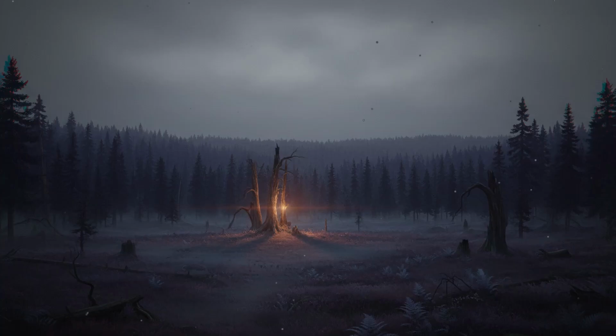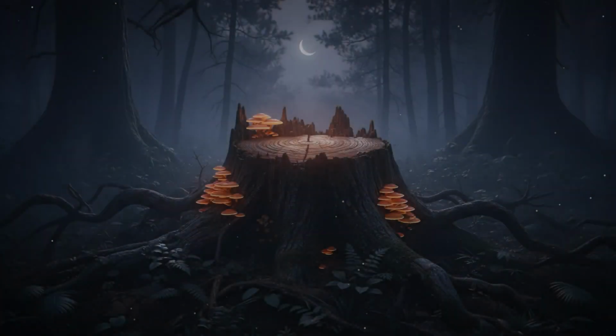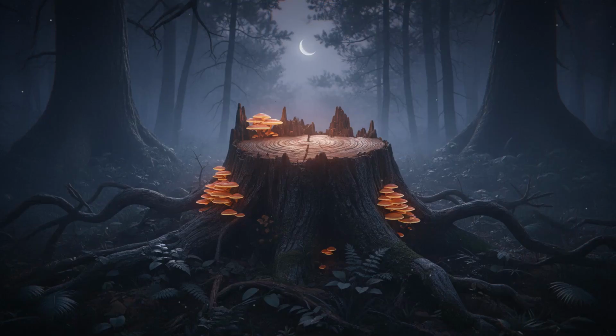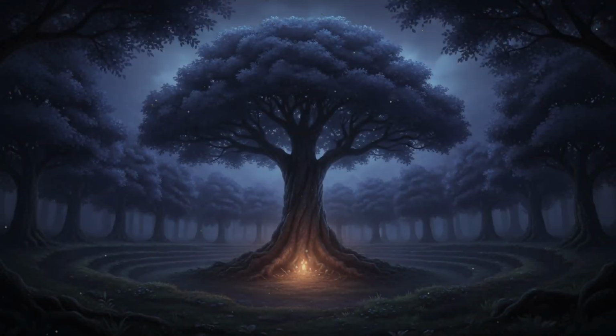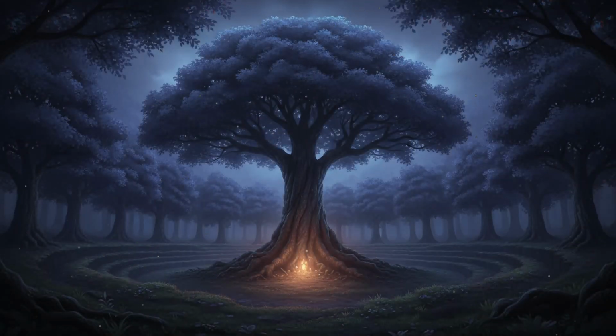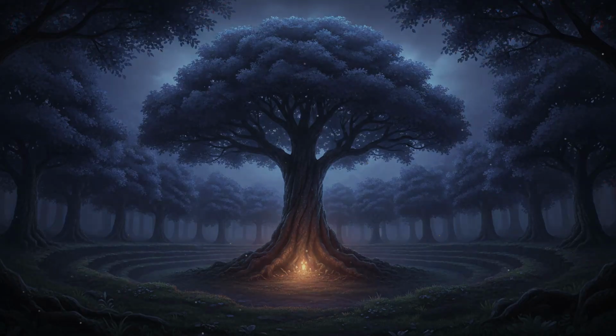A single mother tree can be connected to hundreds of other trees at once, and the carbon and nutrients she sends through the network do not flow equally in all directions. They flow measurably, preferentially toward her own offspring. But that is a story for a little later in the night.